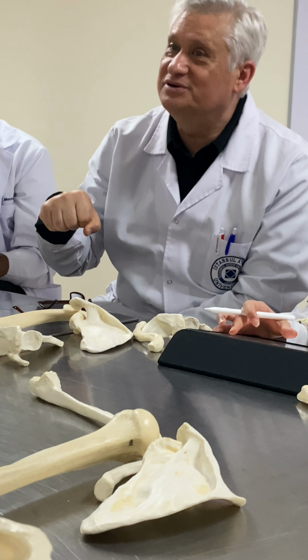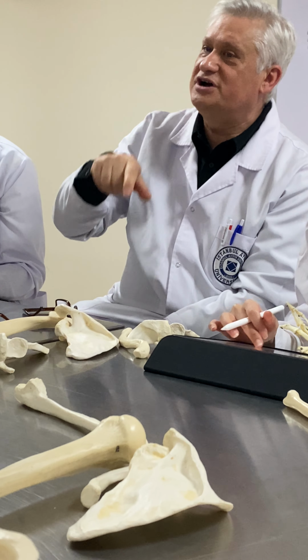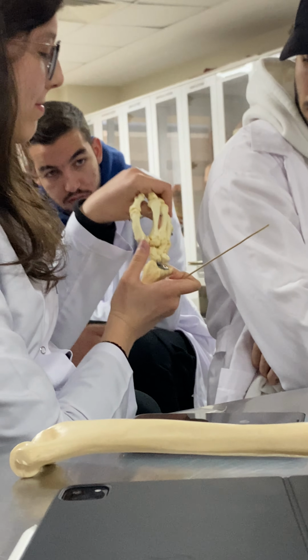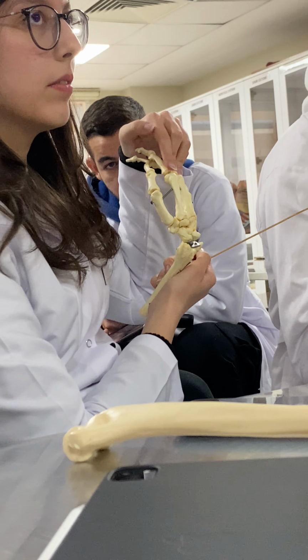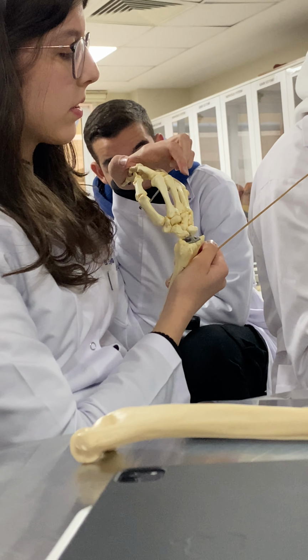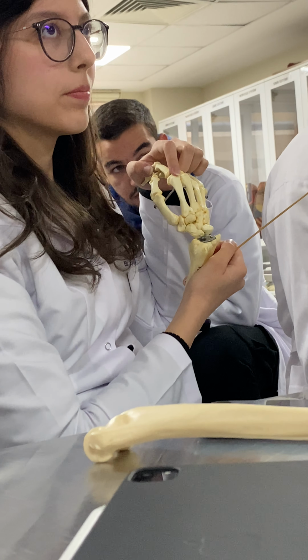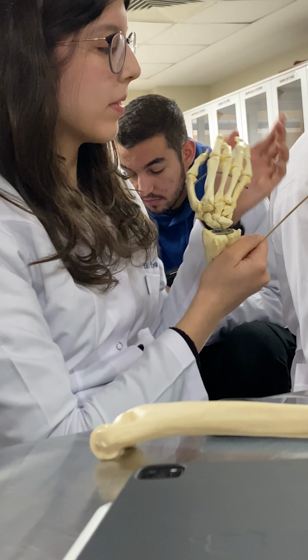The head of the metacarpals. Okay, try to close your fist. When you close that, those are the knuckles. These are the heads of the metacarpals. That's the knuckles.